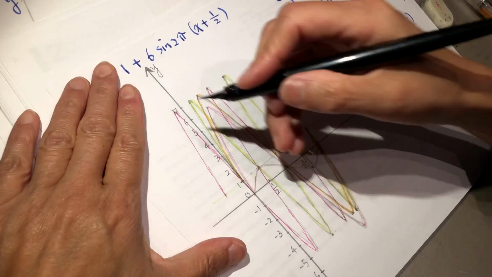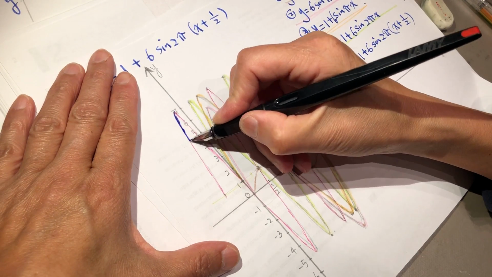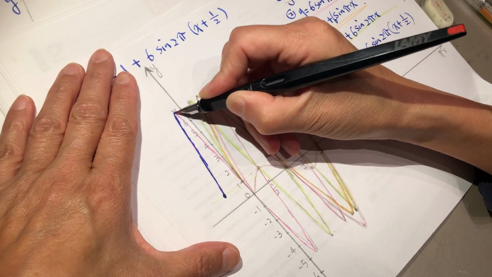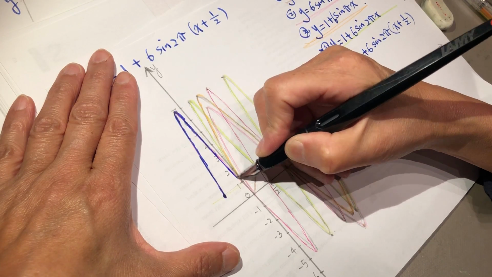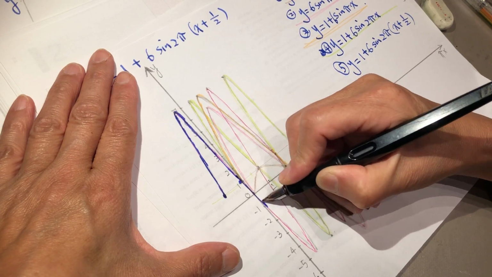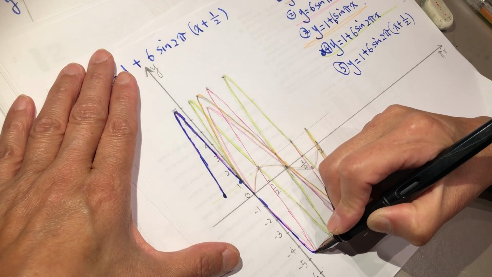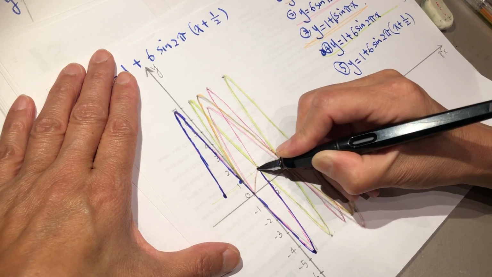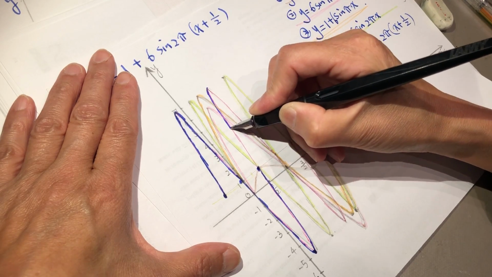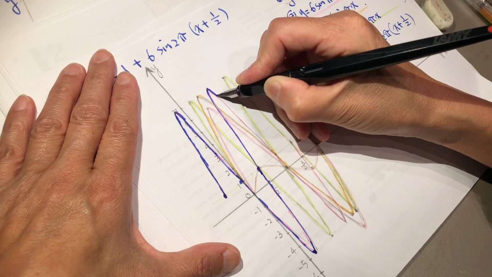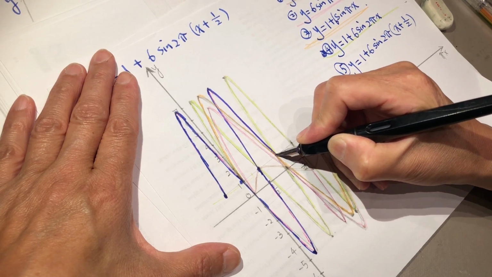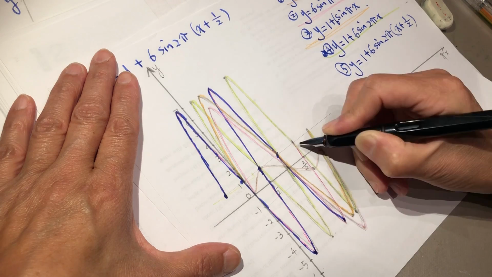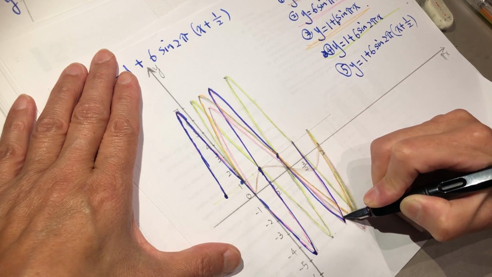I will use the majestic color to do it. This is a critical point. Critical point, critical point, critical point.